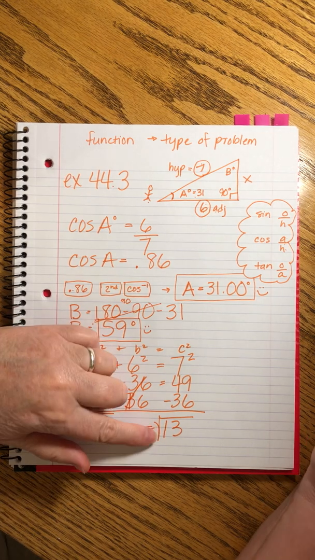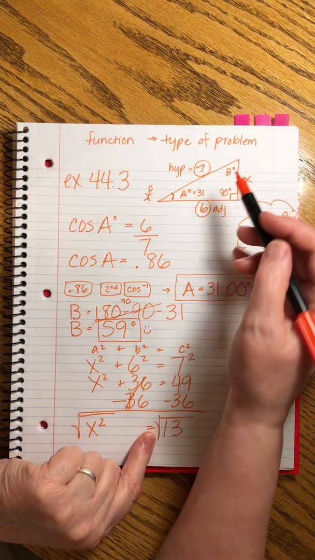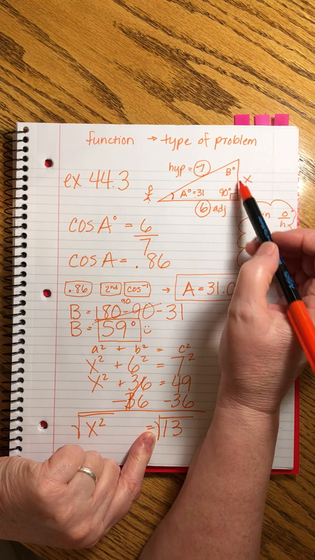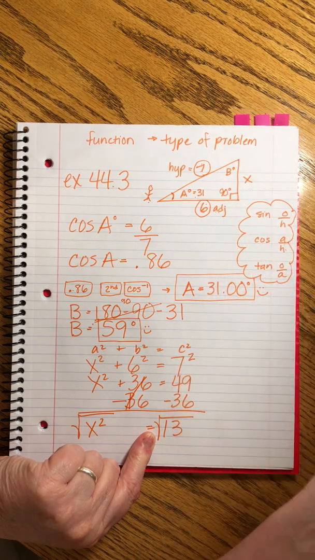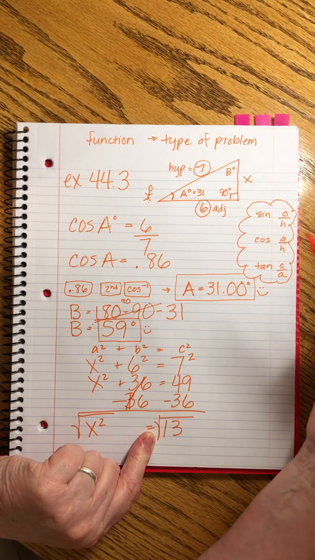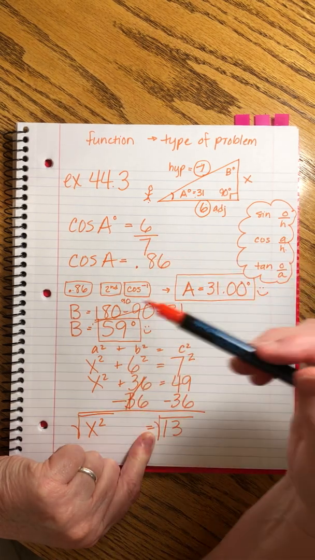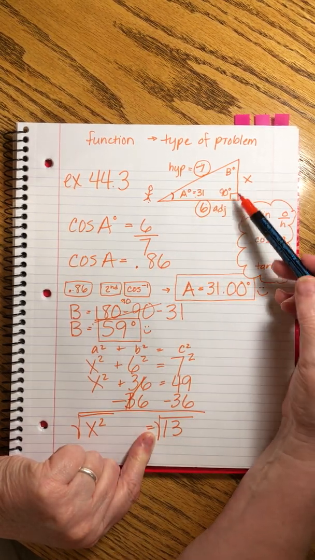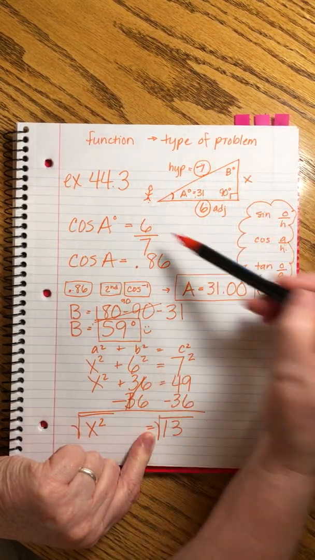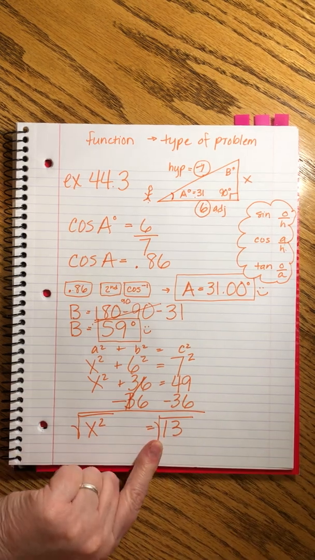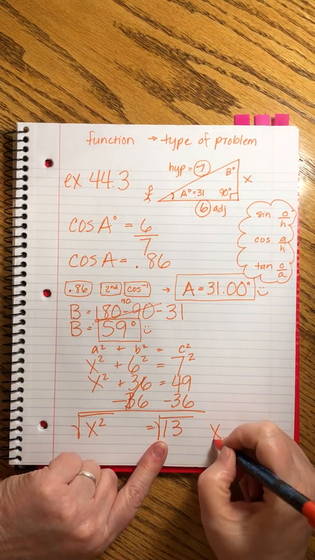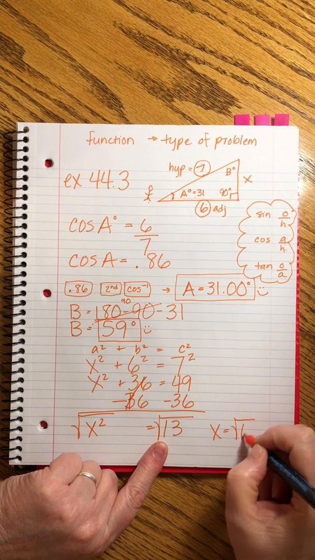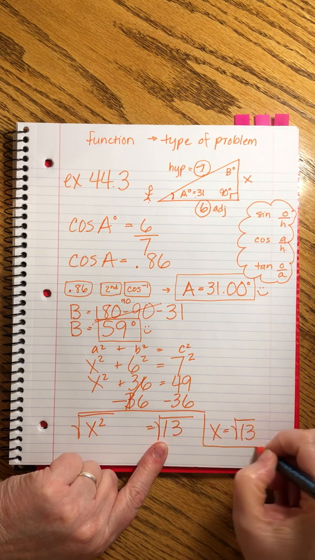And we don't have to worry about the negative square root because I'm pretty sure that this length is not a negative number, aren't you? It's a fun thing. We've talked about it in geometry. We can often discard negative roots because they're illogical, given that we're dealing with a shape. And we can do that in this case. We'd say that x equals the square root of 13.